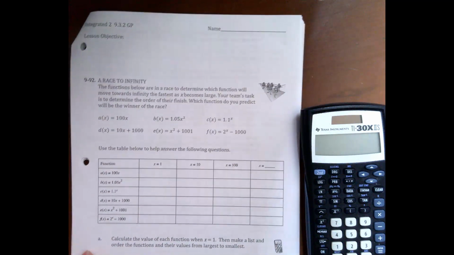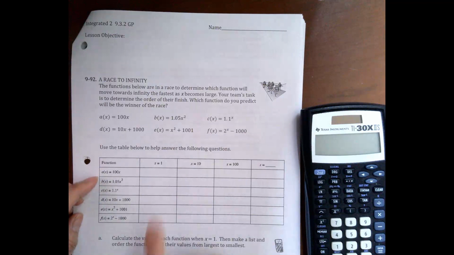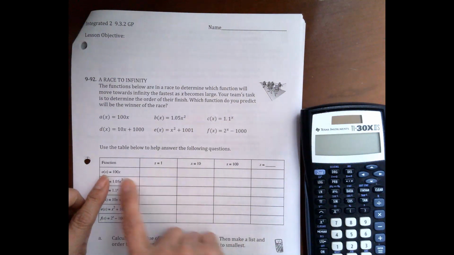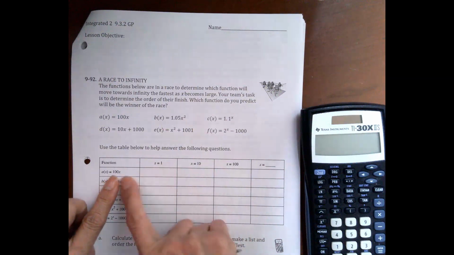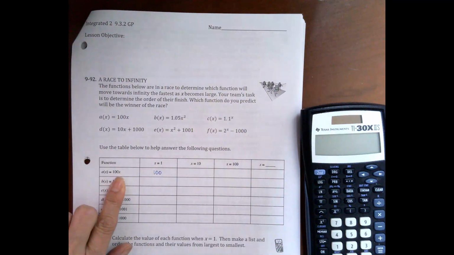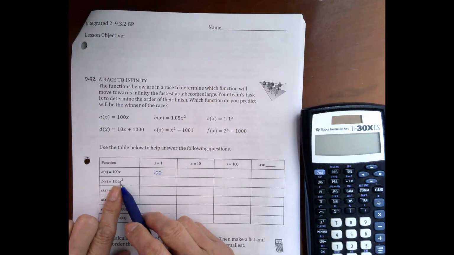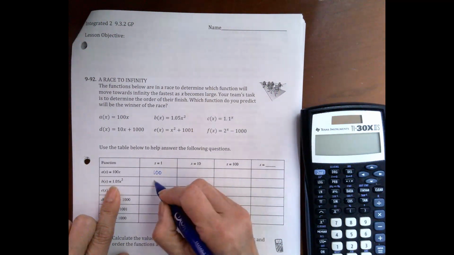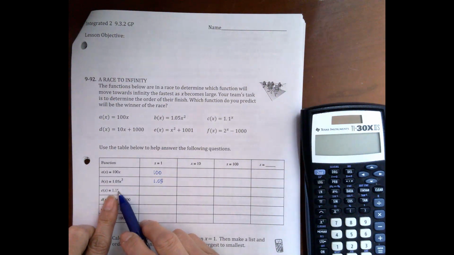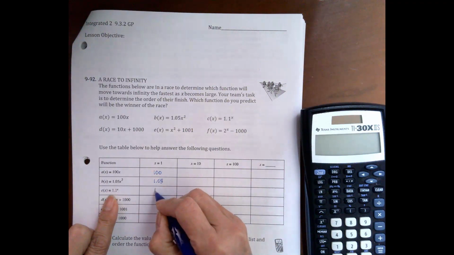First, we are to complete the table by answering our values. So for the first table, we have x is equal to 1. We are going to substitute the value of x in our a of x. Obviously, when you substitute the values, this will be 100 because your x is equal to 1. For b of x, if x is equal to 1, x squared will be 1, therefore we'll have 1.05. For c of x, we have 1.1 raised to x. Since our x is equal to 1, the exponent is 1, therefore our c of x is 1.1.